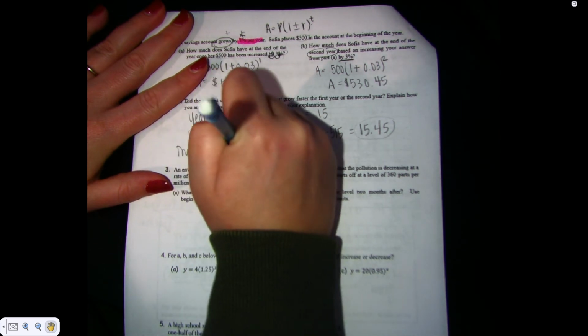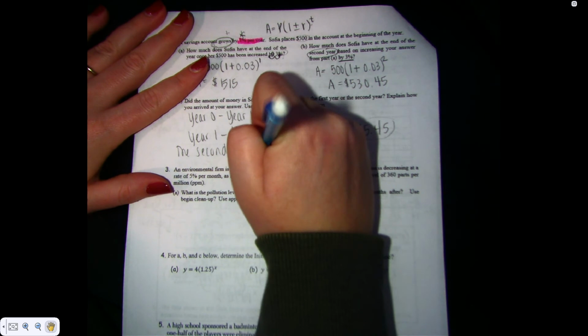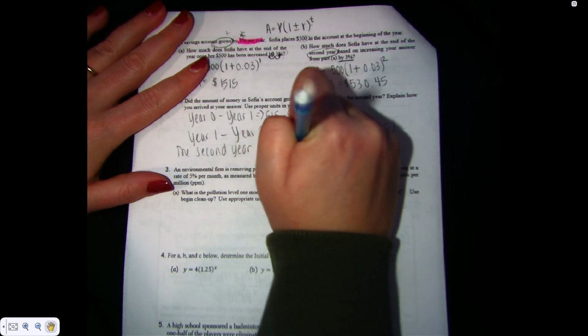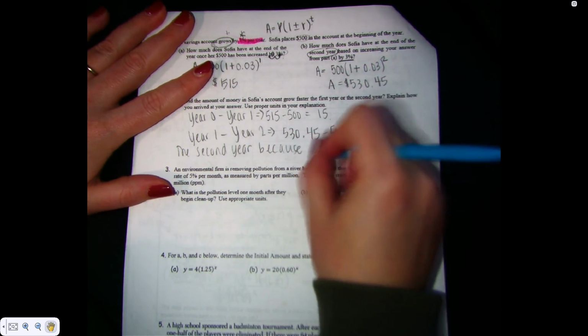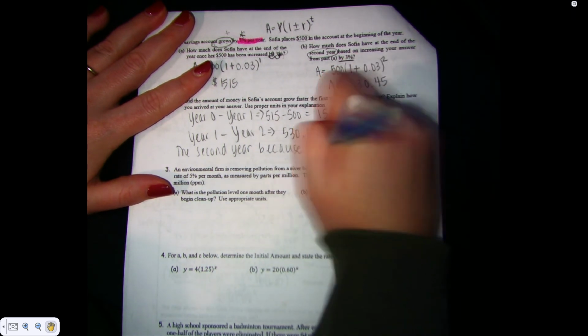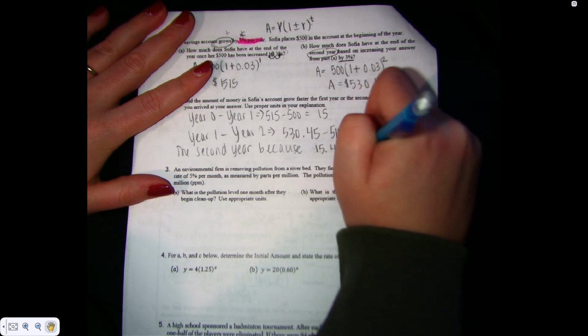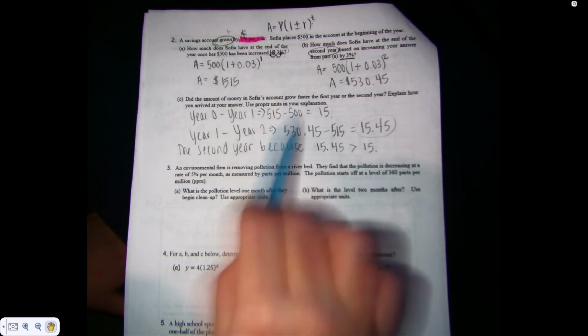Okay, so the second year, because $15.45 is bigger than $15. Okay. This is an uncommon question. You're not going to see that too much.